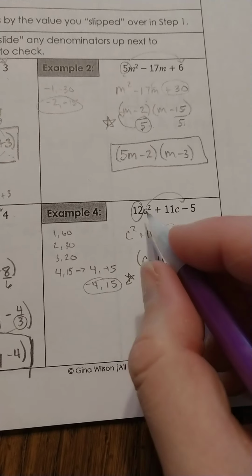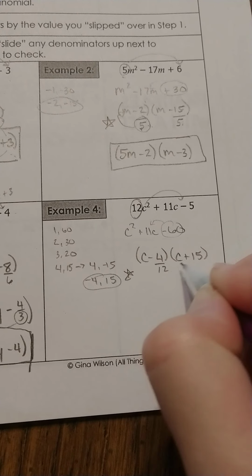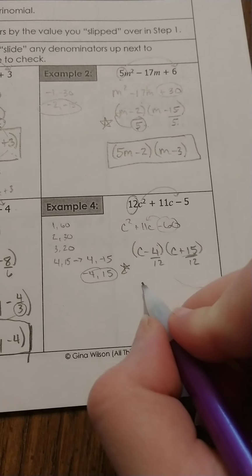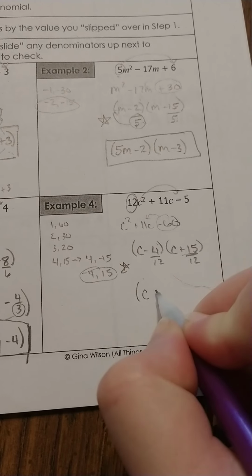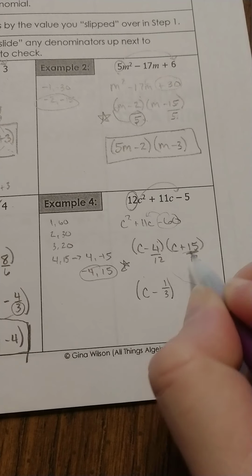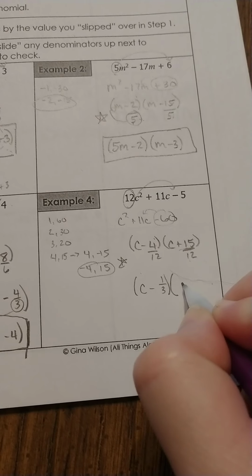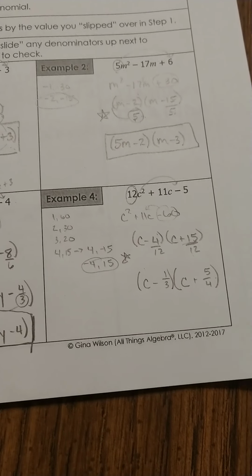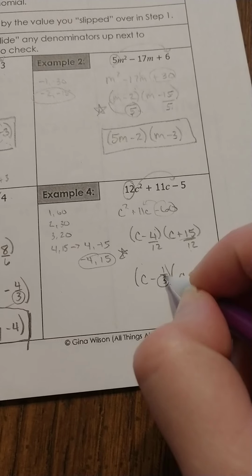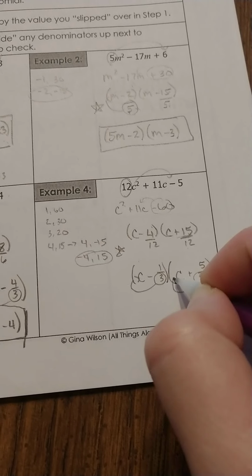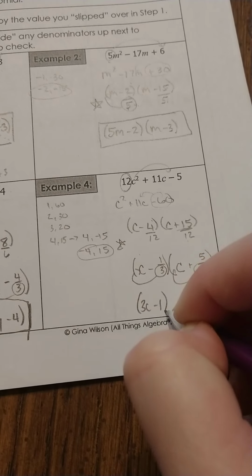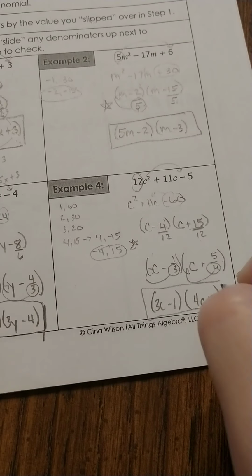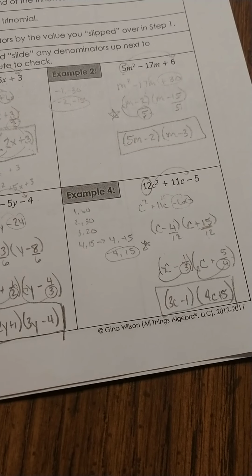We got to bring that 12 back in, so divide by 12. 4 divided by 12, that reduces. That becomes 1/3. And 15 over 12, unfortunately, that reduces too. That becomes 5/4. So from here, you can't have those fractions, so drag up. So 3c minus 1 and 4c plus 5. All right, I'm going to stop this video and then go grab a highlighter for the back.